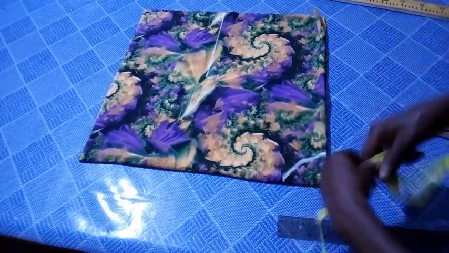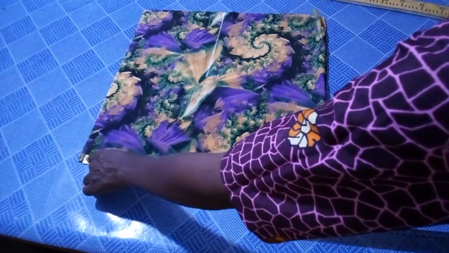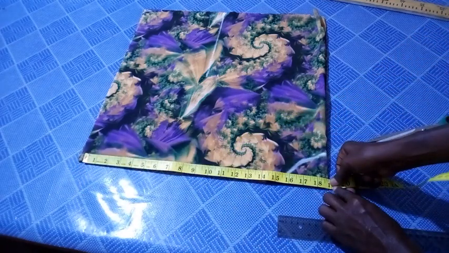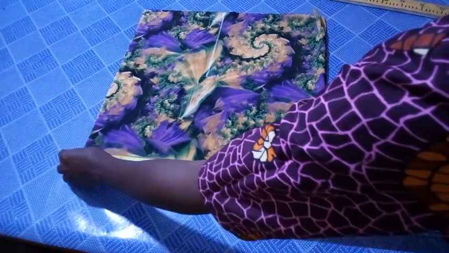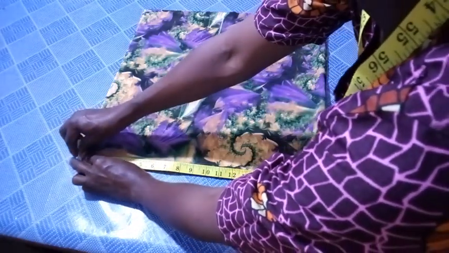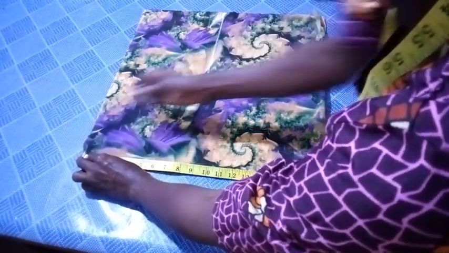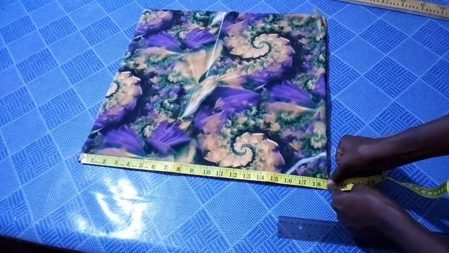Now, from that point here to this edge here, can you see? I'm going to mark, then I make sure that this one is pinned down.